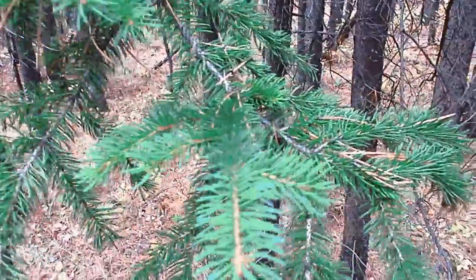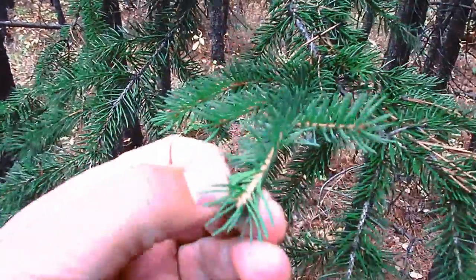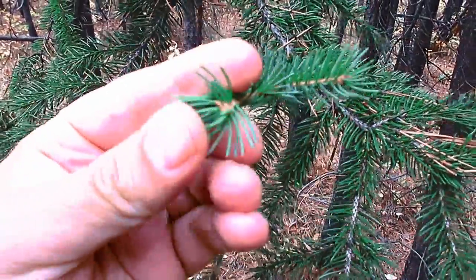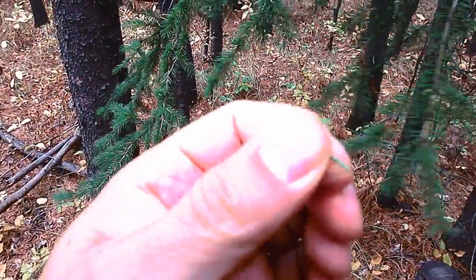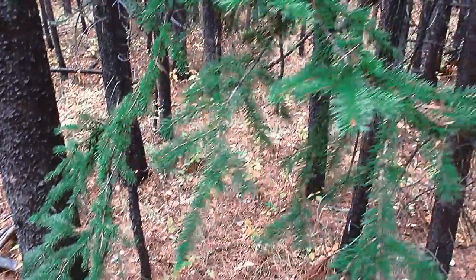Here is one of our coniferous trees that we studied. If I was to look at this, it's actually quite pointy to the touch, and if I take off one of those needles and I roll it in my fingers, I can feel the edges on that. So this type of tree would be.